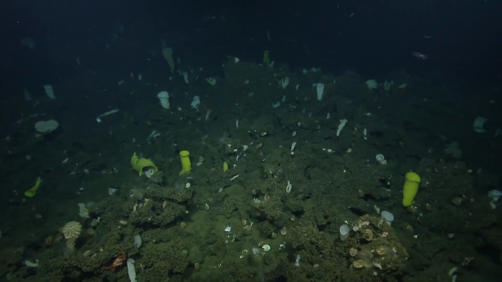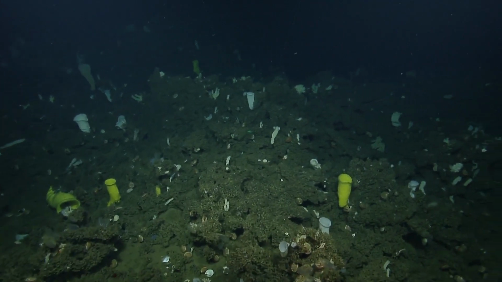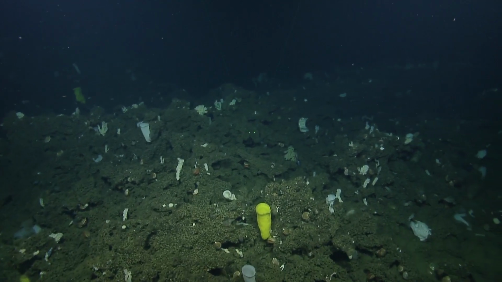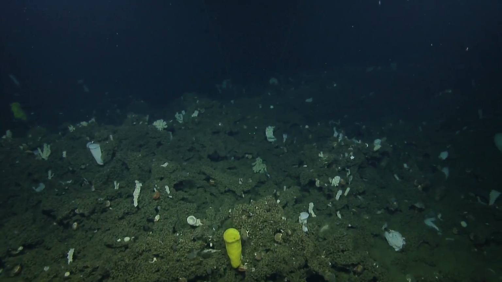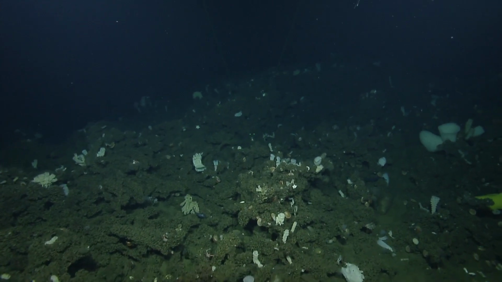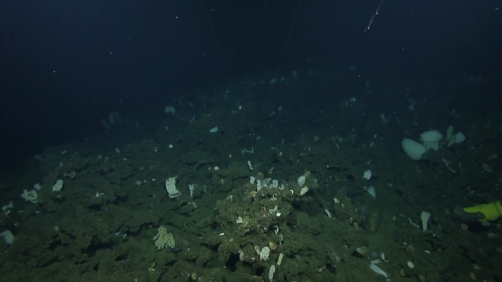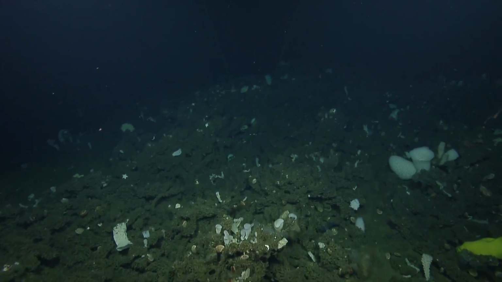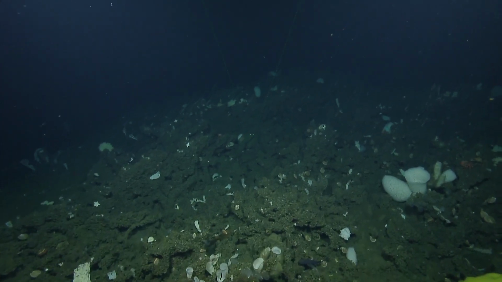Is there more current here? Feels like it, but I don't know. That yellow is amazing. I had practically no current on that transect. Oh my, look at how many. Yeah, Dan, I think you're right. There are more.